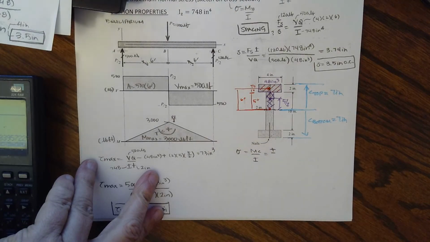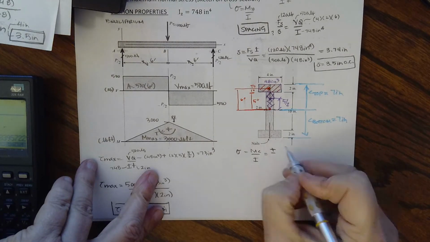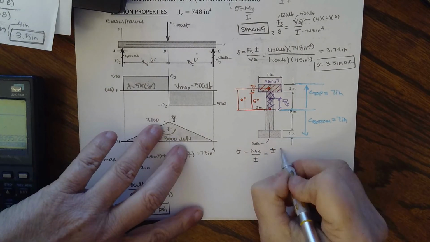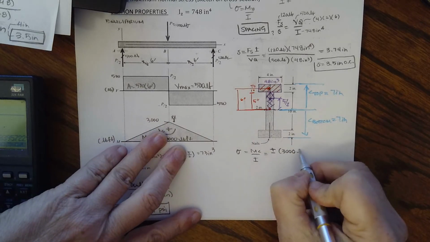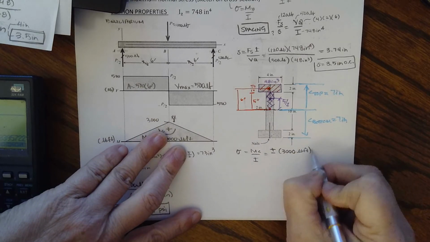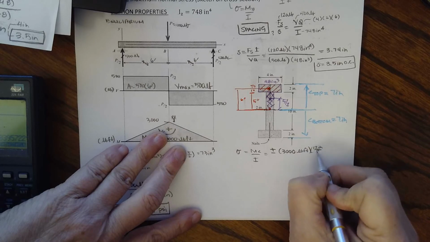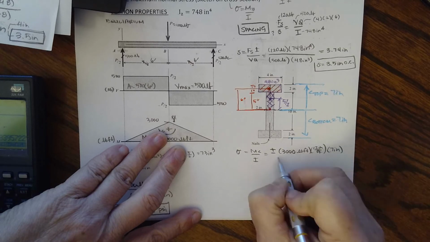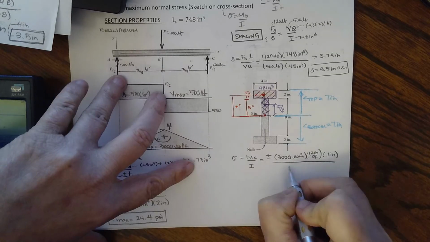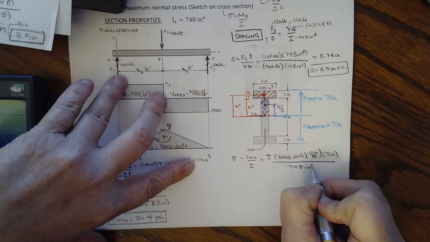Our tension and compressive moments are going to be the same. My moment is 3,000, and that was in pound-feet, so I need to change it using 12 inches per foot. c is 7 inches. It doesn't matter whether I'm going up or down. I is 748 inches to the fourth.